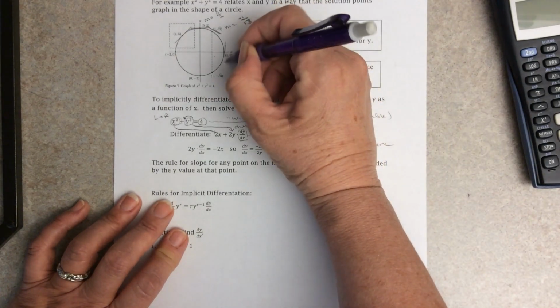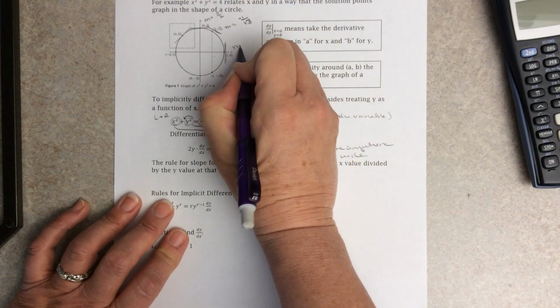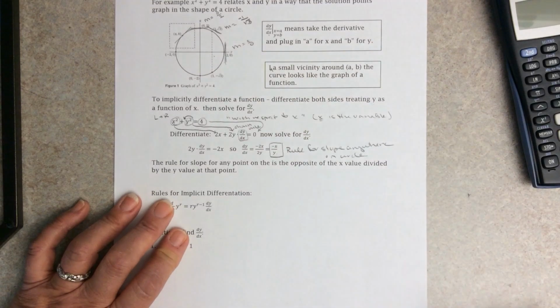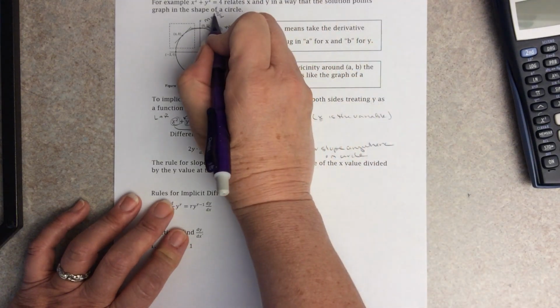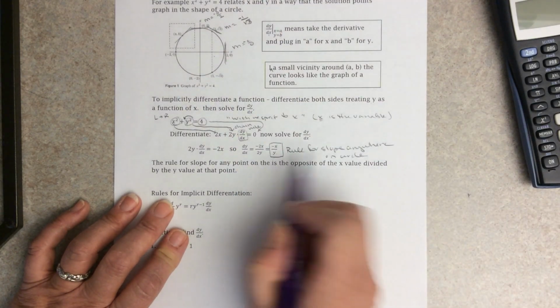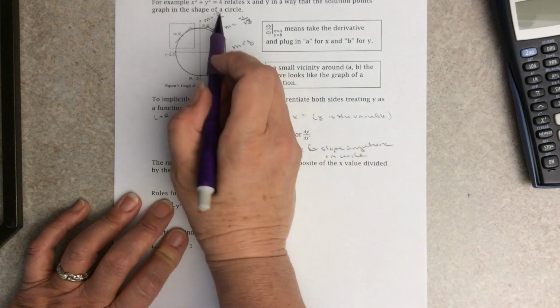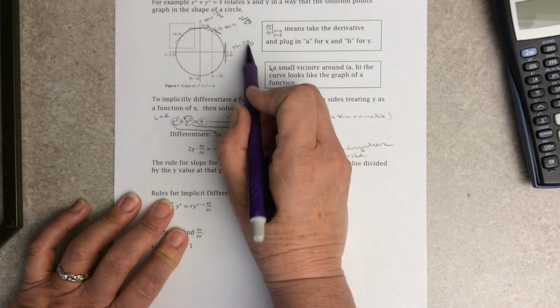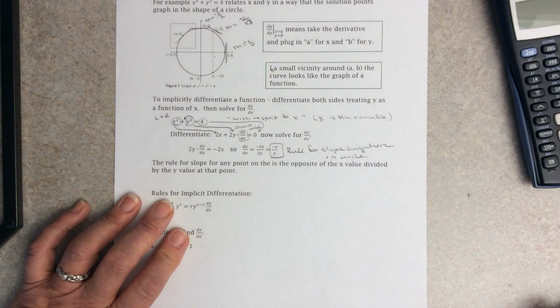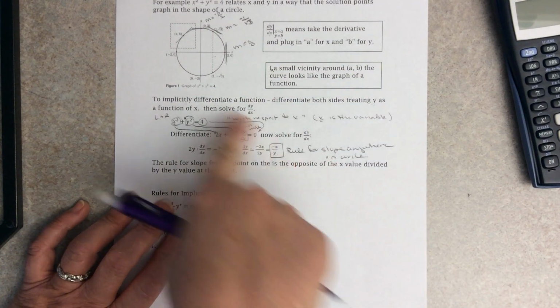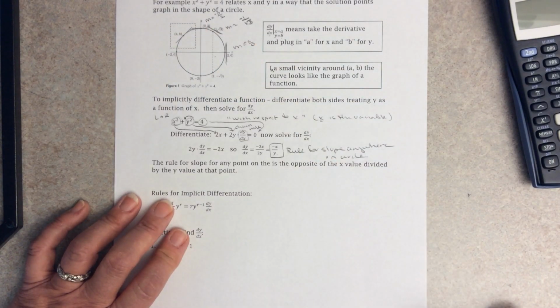And here, the slope is undefined. 2 over 0, negative. Sorry, I forgot my negative. Negative x over y. So here it didn't matter, it's still 0. Here it doesn't matter, it's still undefined. But I have this rule, and it'll tell me anywhere I want on the circle what the slope is.